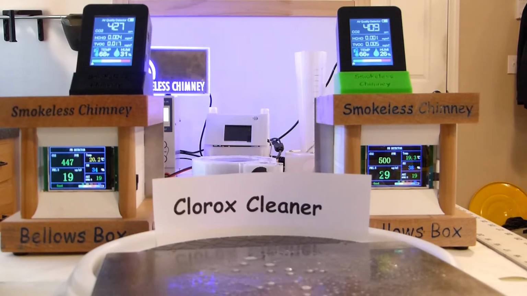This takes some time. However, you can look at all the numbers and see that they're not jumping around as soon as I spray the Clorox down. The numbers are just kind of floating around. Now, none of these meters have a fan, and the air in this area is rather still.